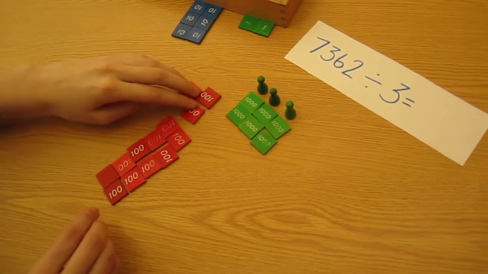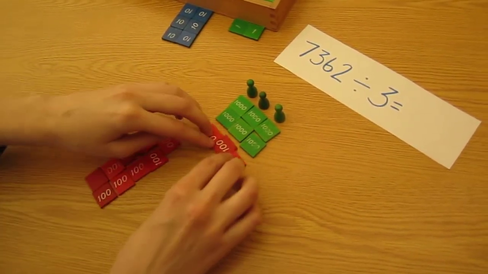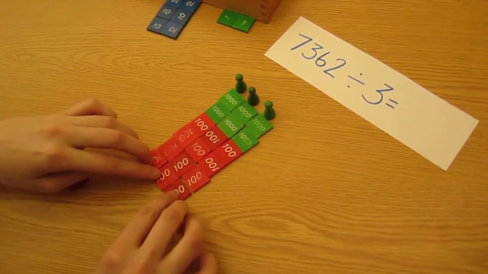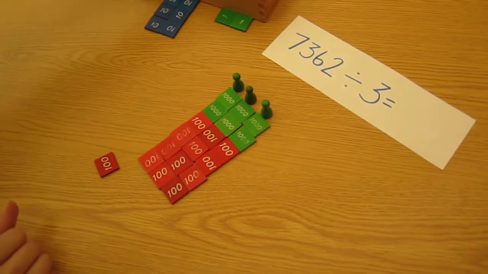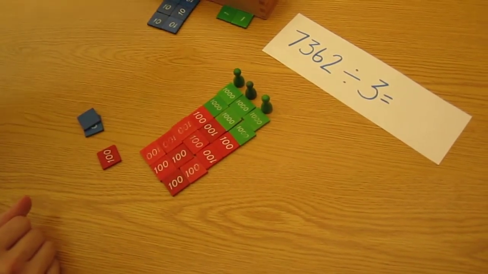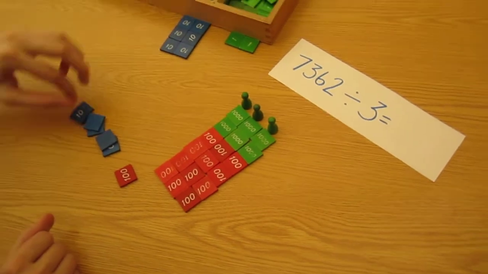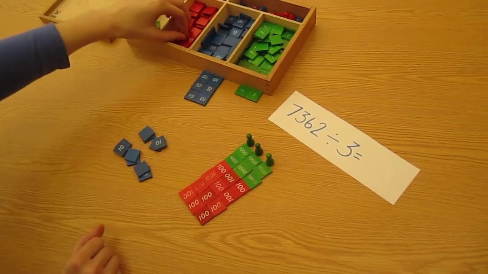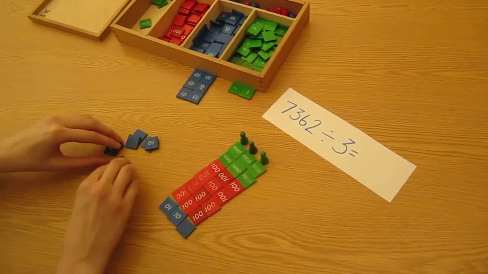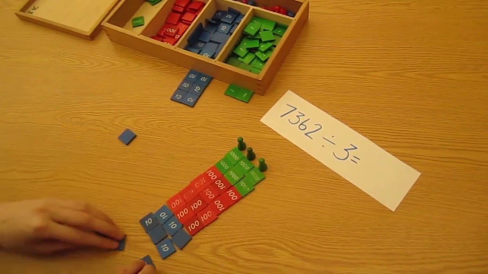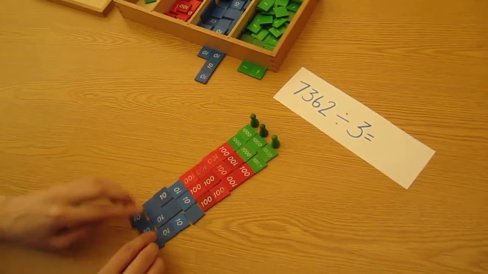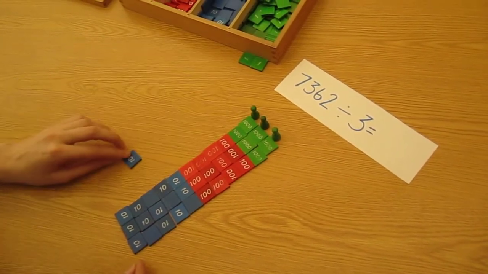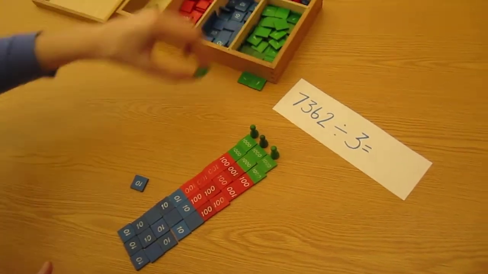And then I'll move over my other hundreds I had. 100, 200, 300, 400, again 1 left over. And again I've got 1 left over.